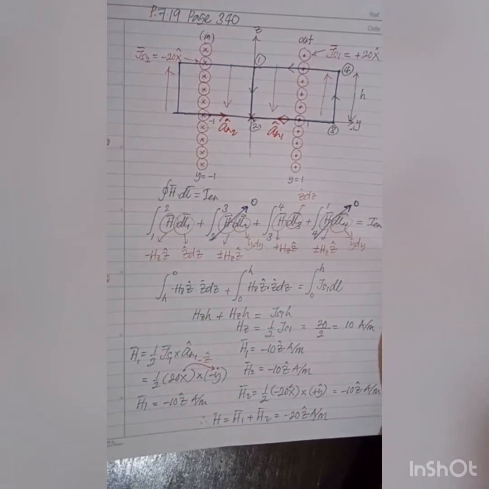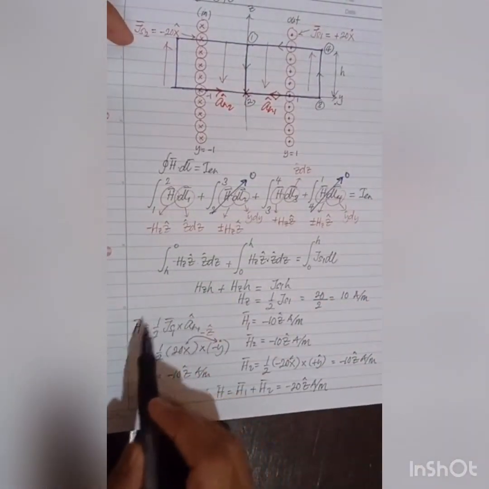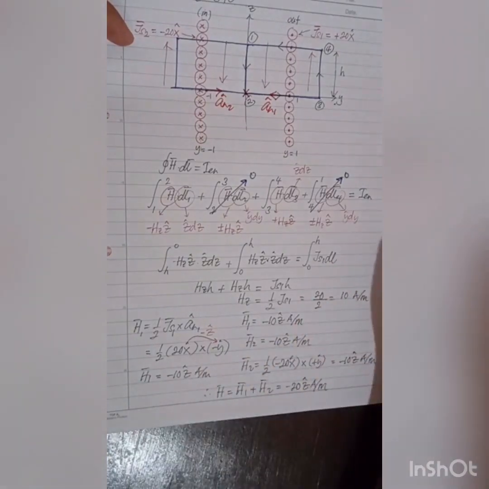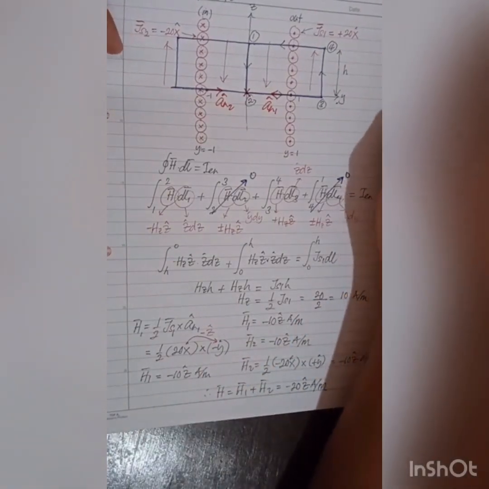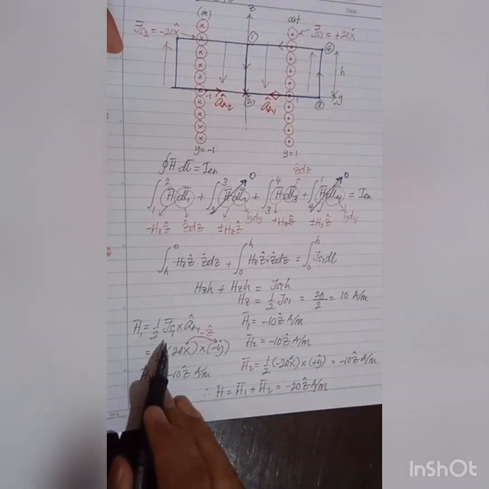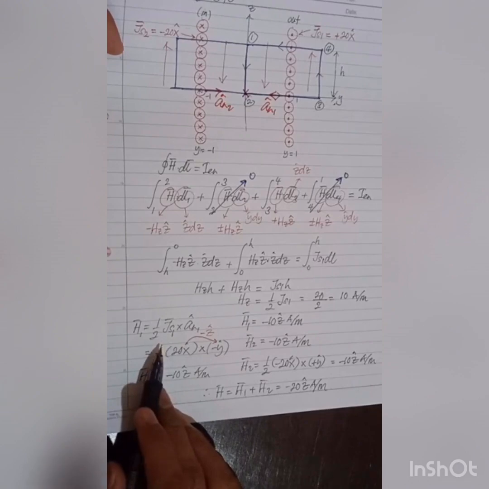Or you can shortcut your process by applying this simple equation to find the H field due to an infinitely large surface current density. Bear in mind that this equation is only applicable to infinite surface current and not applicable to finite surface current. Okay, so make sure you use the correct formula for the right case.